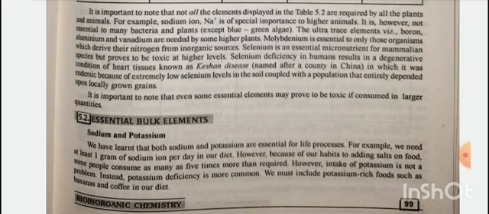For example, sodium ion, Na+, is of special importance to higher animals. It is, however, not essential to many bacteria and plants except blue-green algae. The ultra trace elements, that is boron, aluminium, vanadium, are needed by some higher plants. Molybdenum is essential only to those organisms which derive their nitrogen from an inorganic source. Selenium is an essential micronutrient for mammalian species but proves to be toxic at higher levels.